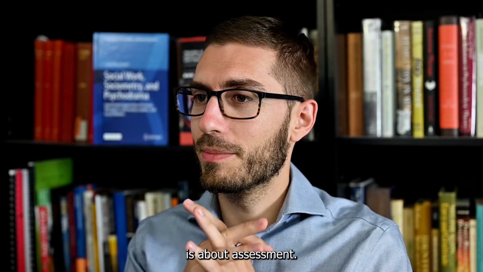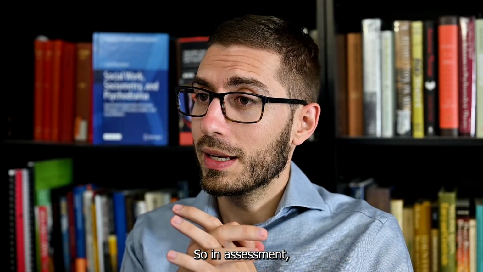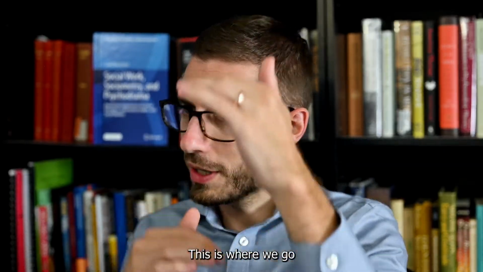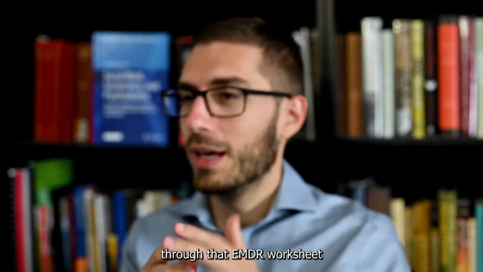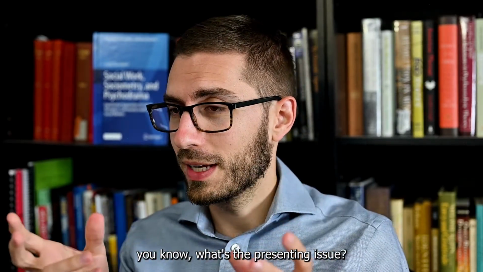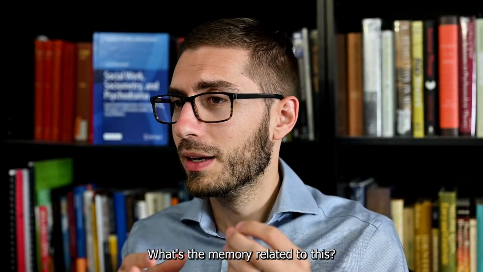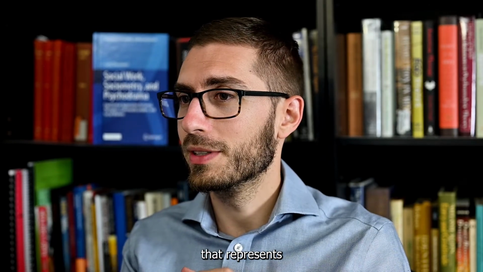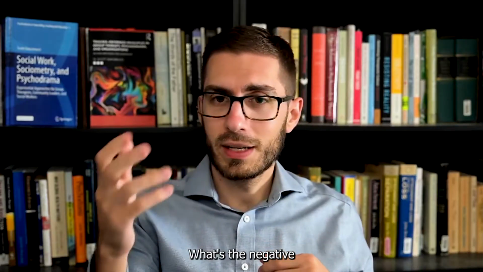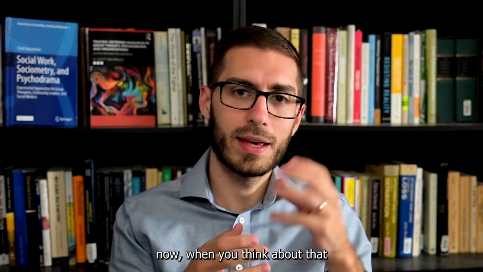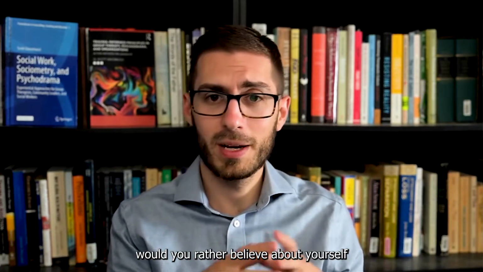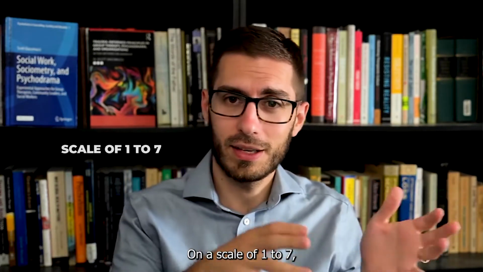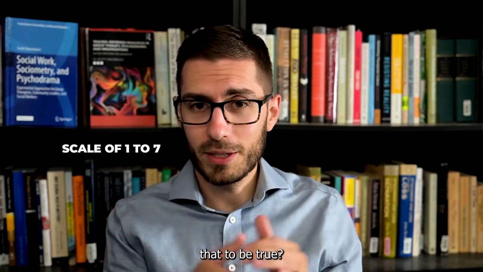Phase 3, again, is about assessment. So in assessment, we're assessing a specific memory. This is where we go through that EMDR worksheet where we ask the client, what's the presenting issue? What's the memory related to this? What's the part of this memory that represents the most disturbing aspect? What's the negative belief about yourself now when you think about that? What positive belief would you rather believe about yourself? We assess the validity of the cognition on a scale of 1 to 7. How much do you believe that to be true?